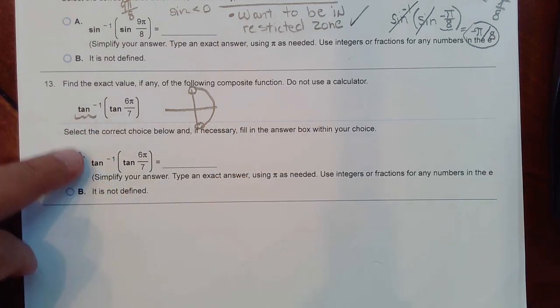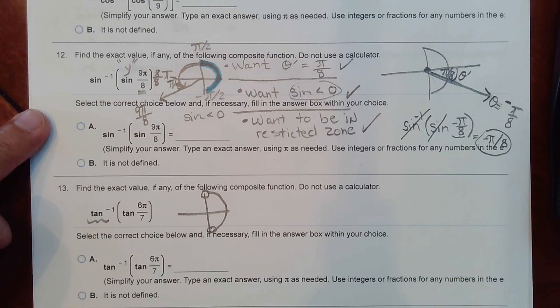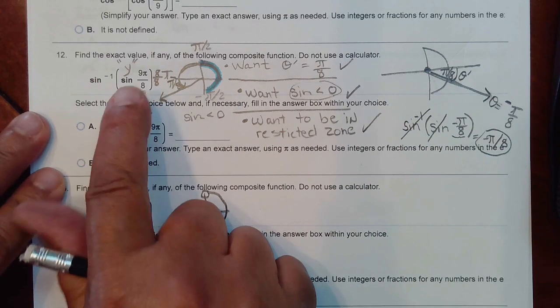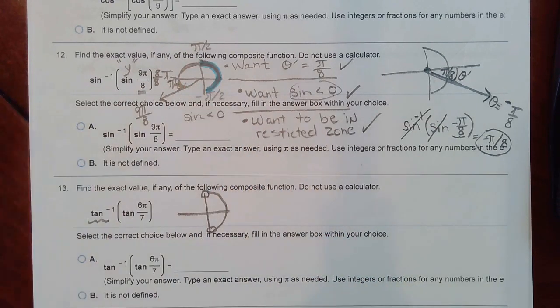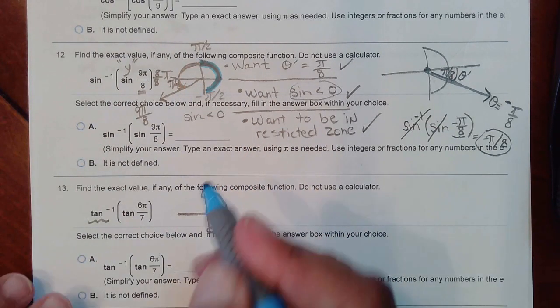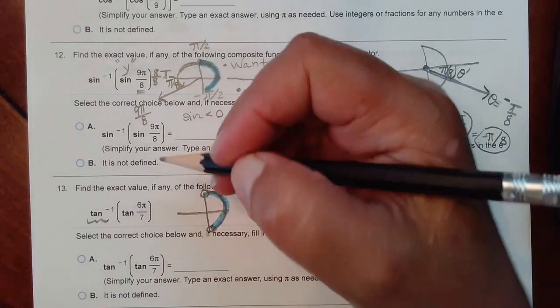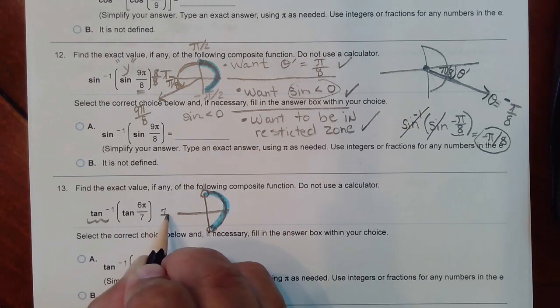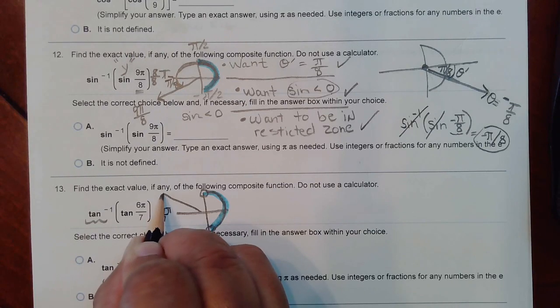So this problem is on the same level as number 12, where we had to do all this redrawing and rewriting in order to make the problem doable. See, in this problem, they gave us a value that was not in the restricted zone. That is the same thing that's happened here. So again, these are both on the same level. How do I know? Because when you go to 6/7, you're over here. This is 7/7, 1 pi. So 6/7 would be about right here.